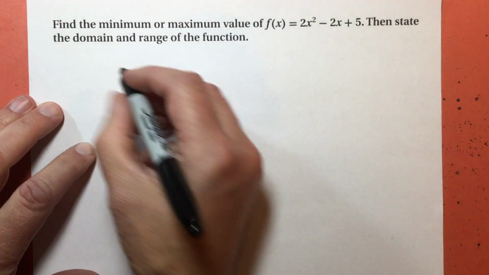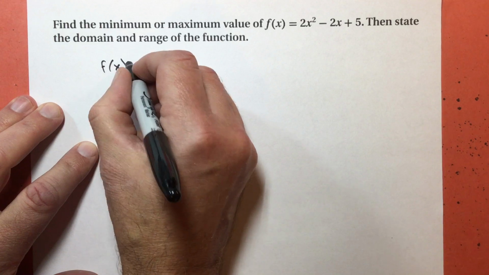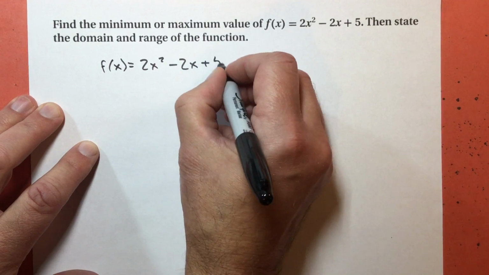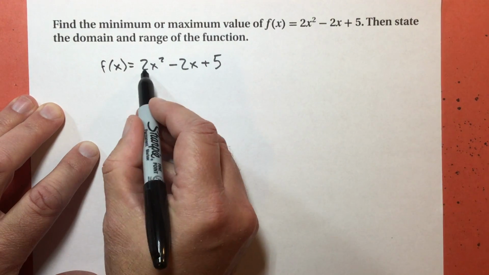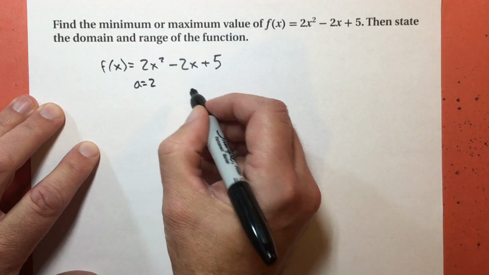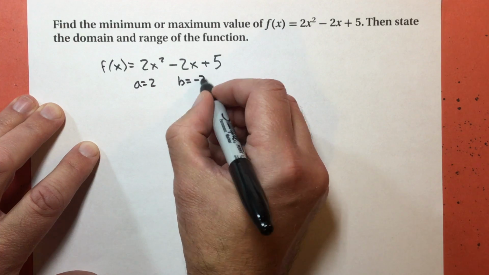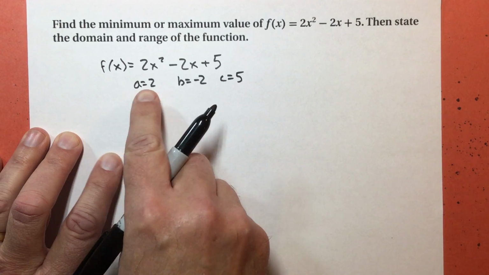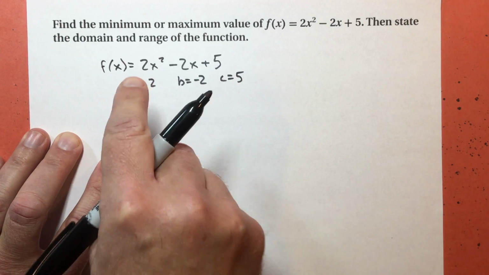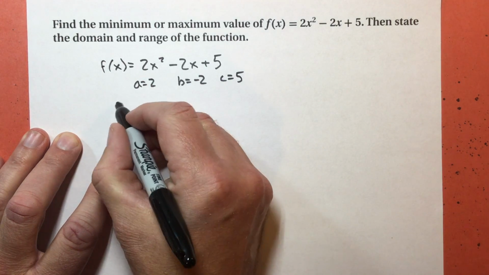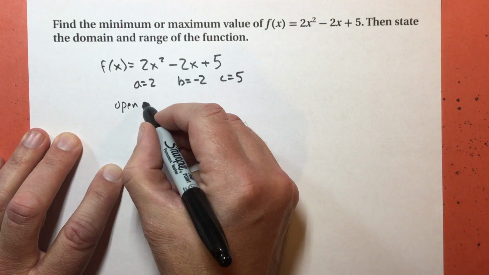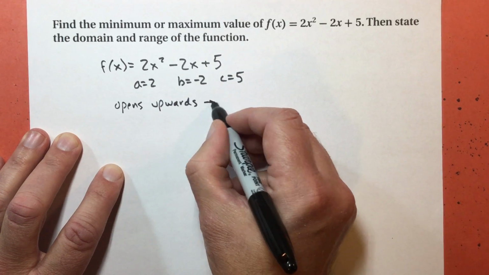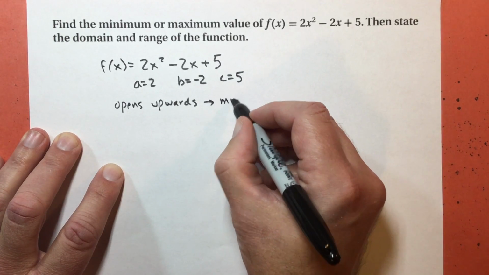All right, so here's my function. I have f of x equals 2x squared, subtract 2x plus 5. My a is 2, my b is going to be negative 2, and my c is going to be 5. I'm going to need those in just a moment. But the first thing I know is that my a is 2, that's positive, so it opens upwards. So that means that I have a minimum.